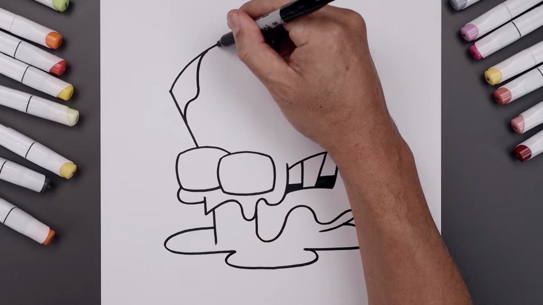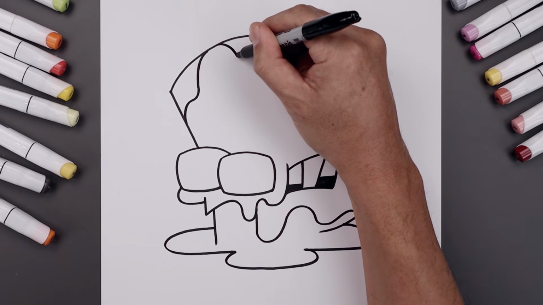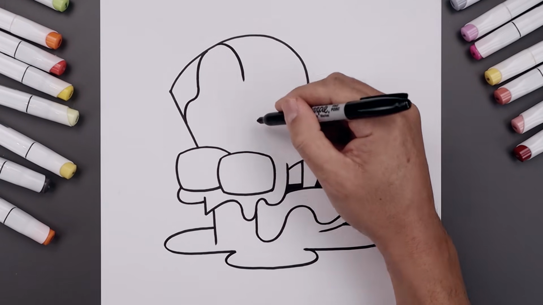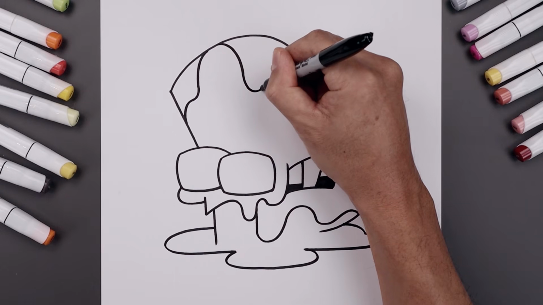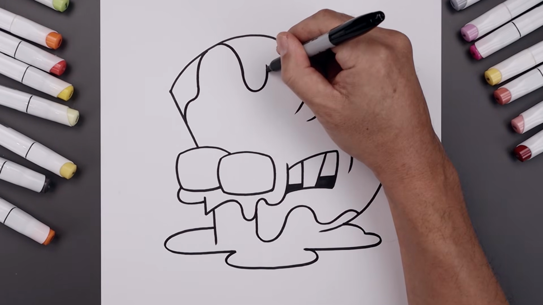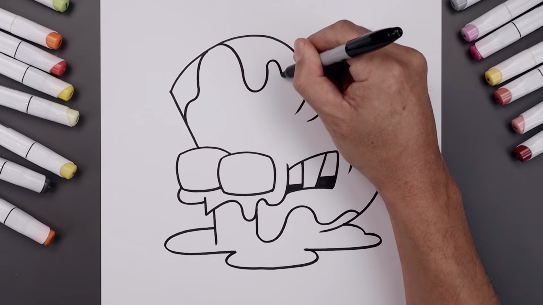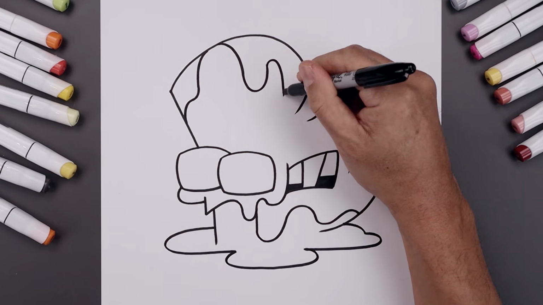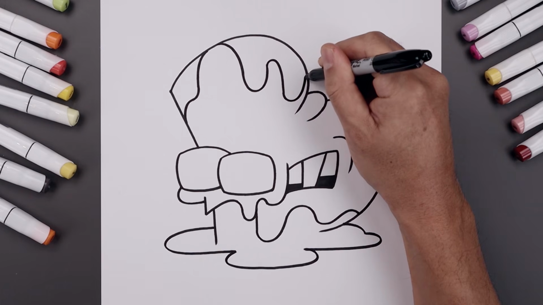Let's go back up to the top and work our way across towards the right. Going out and then down. Let's add that drip, bring that back up. Let's add one more. Coming down towards the bottom. Bend this up towards the right side.